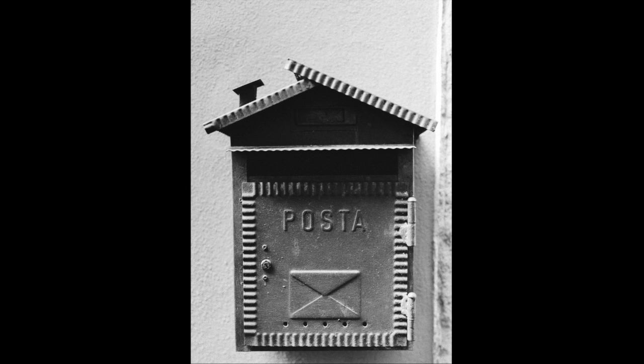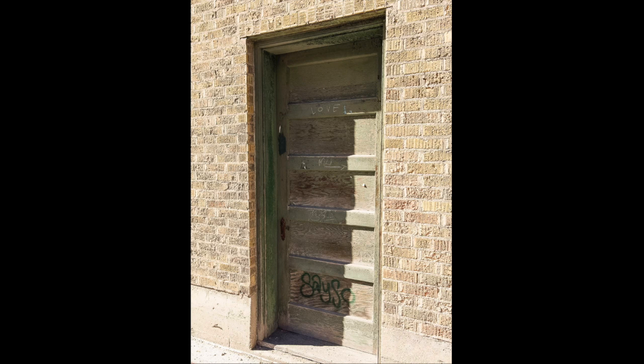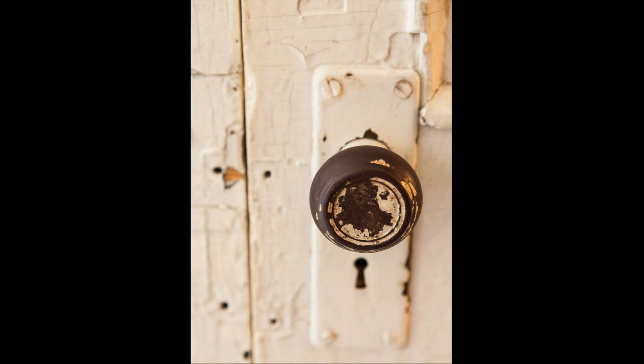Here we have an example of a square and a triangle in one object. This is a mailbox. This is an example of a rectangle. We have our doorway. A circle could be a doorknob.